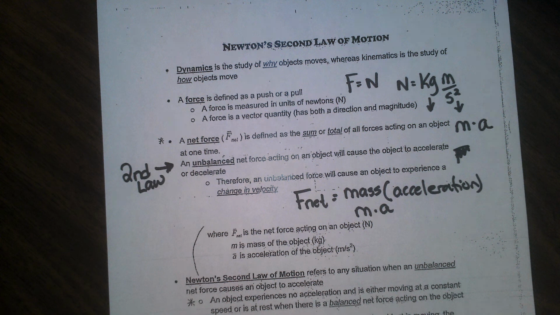Newton's second law of motion refers to any situation an unbalanced net force causes an object to accelerate. This is key. An object experiences no acceleration and is either moving at a constant speed or is at rest when there is a balanced force. So when you're cruising down the highway at 100 kilometers an hour and your speed isn't changing, there is a balanced force between your engine, between your tires, between the asphalt, between gravity. All of the forces are at play.